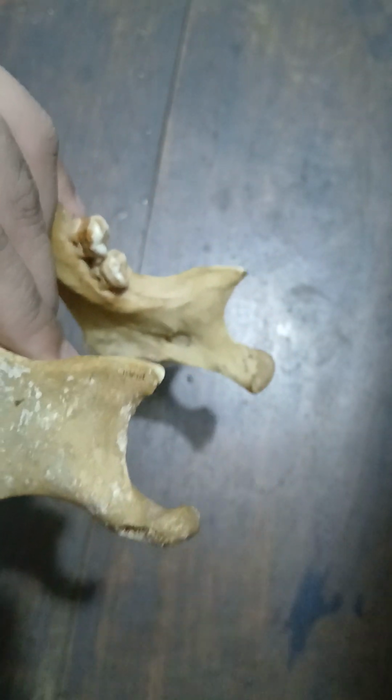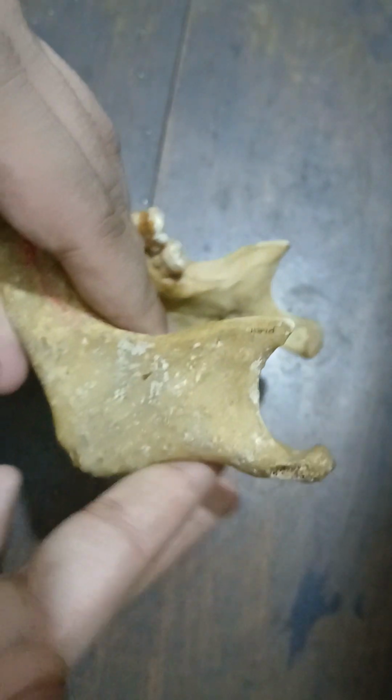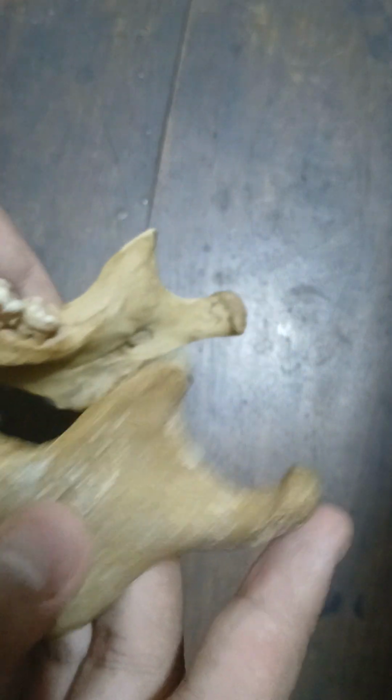So rami contains two processes: the coronoid process, the condylar process, superior border, anterior border, posterior border, and inferior border. This is the angle of the mandible. Now this is the lateral surface and this is the medial surface.